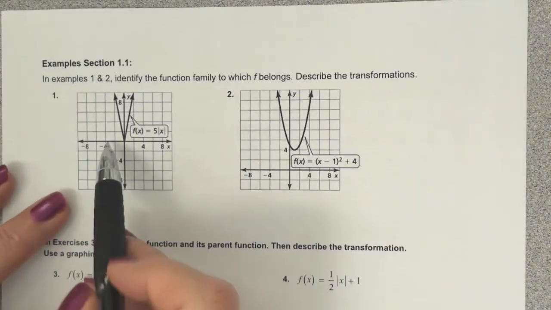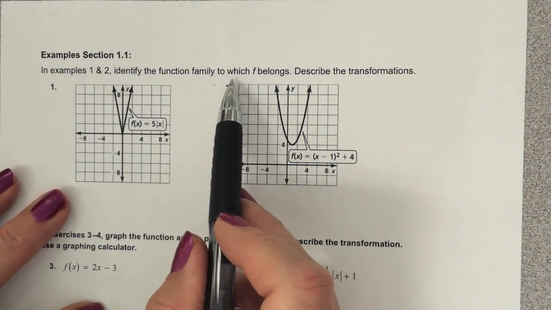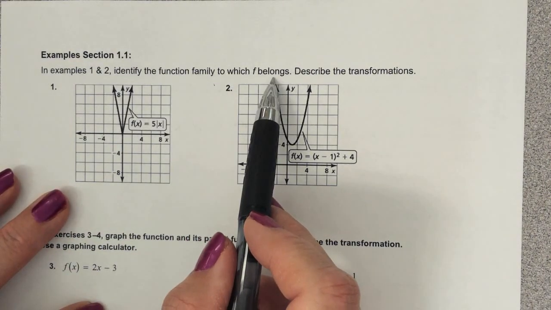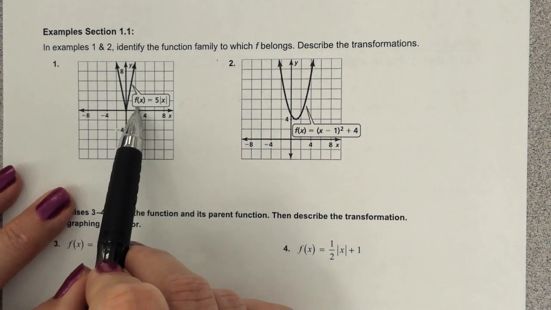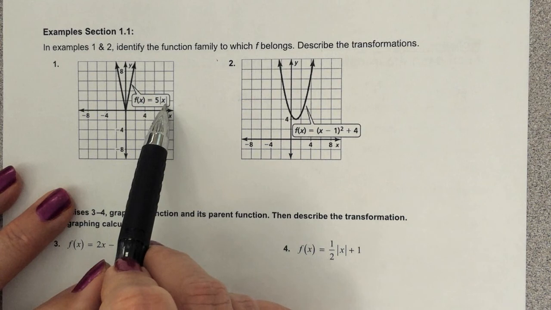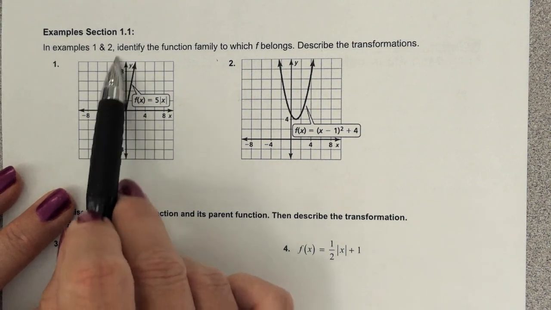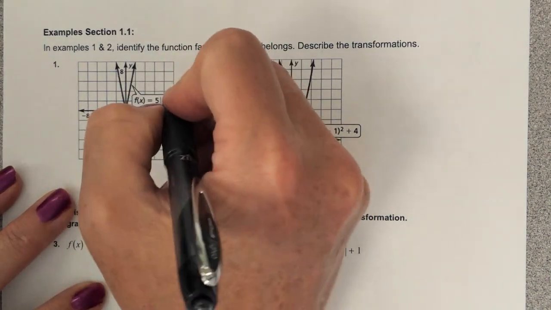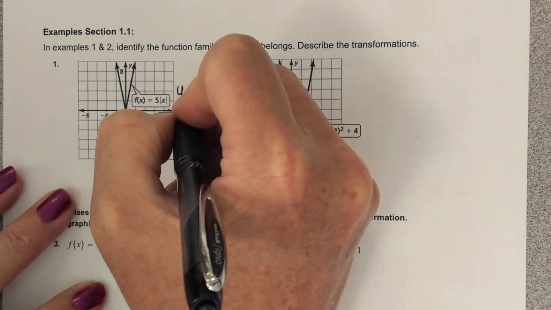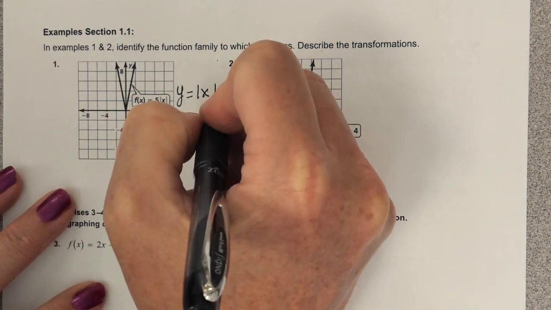So now we're going to identify the function family to which the function belongs, and then describe the transformations. So we have f of x equals 5 absolute value of x. Here it is. So what's the basic family it belongs to? Well, the family is going to be just y equals the absolute value of x.